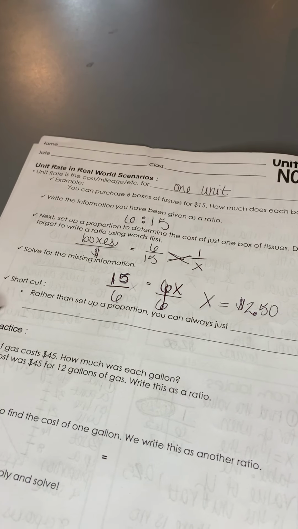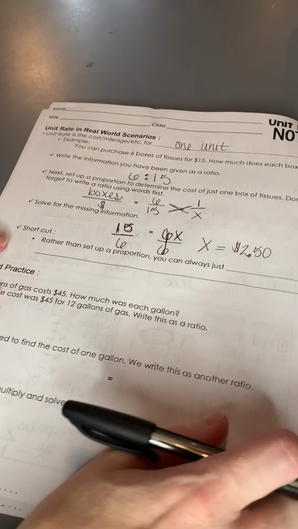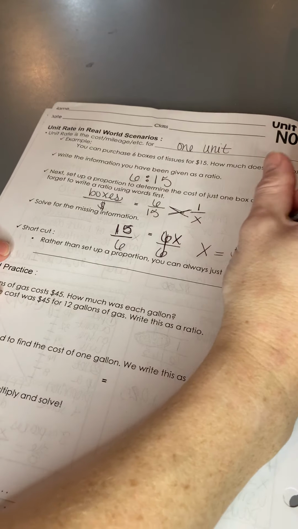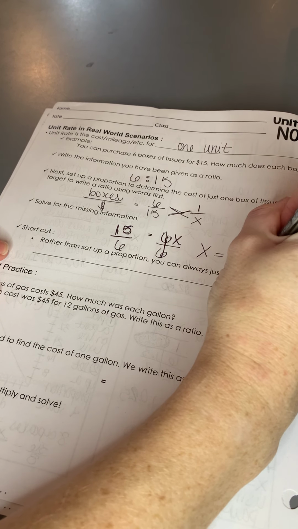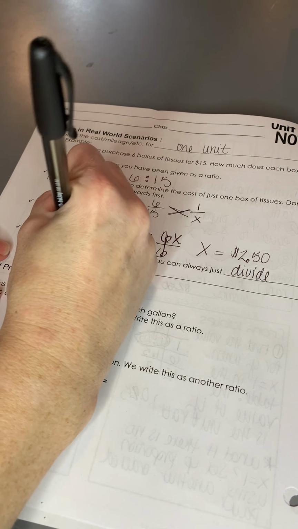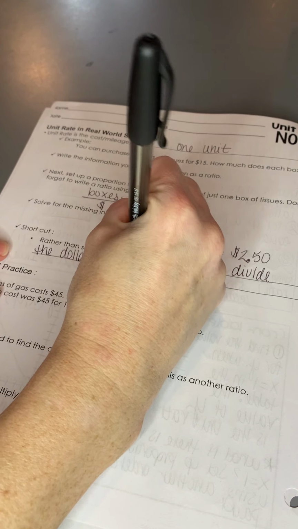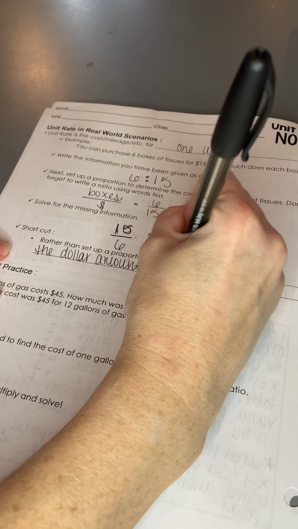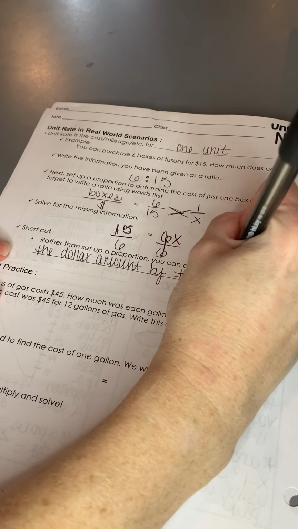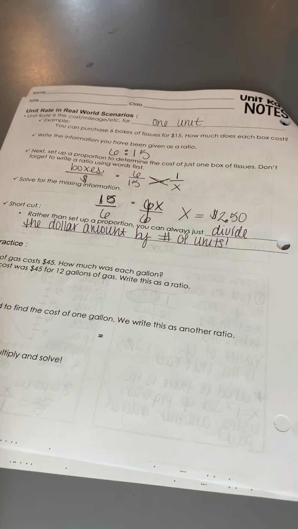So remember, just like how we talked about on the very first page, there's a shortcut. So rather than set up a proportion, you can always just divide the dollar amount by the number of units. So if you're doing unit rate or unit prices, you always take your dollar amount divided by how many units you know for that dollar amount.